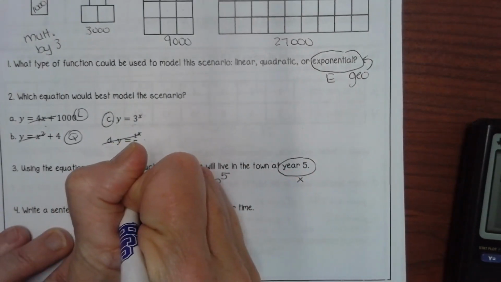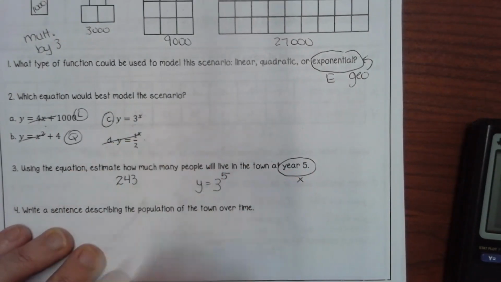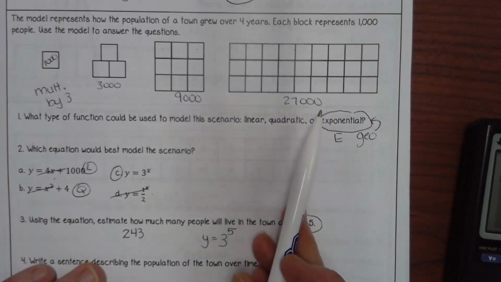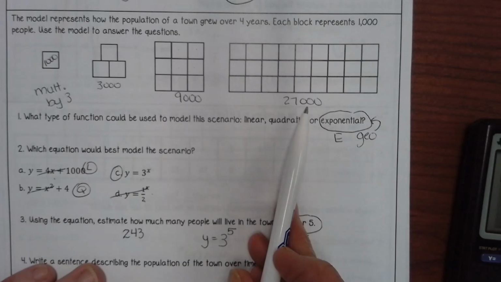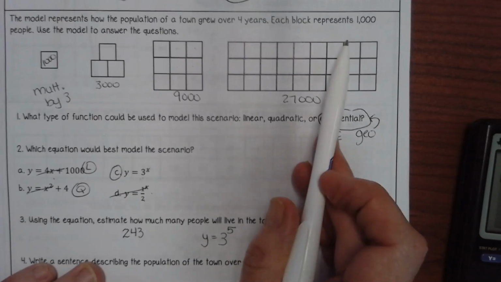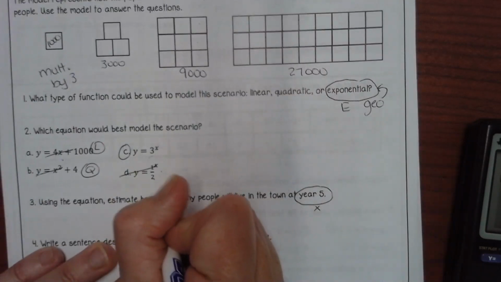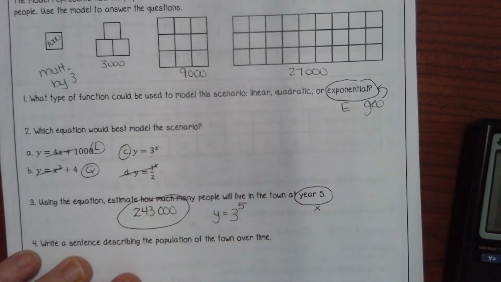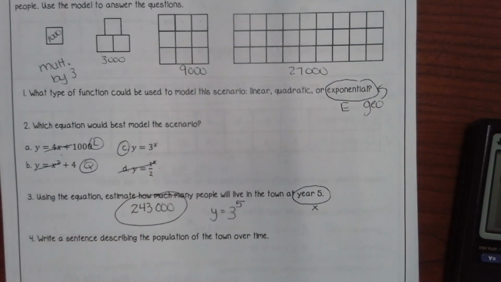And by the way, I messed up. It's not 243. It is 243,000 people. Glad I caught that. It's 243,000 people. Okay.